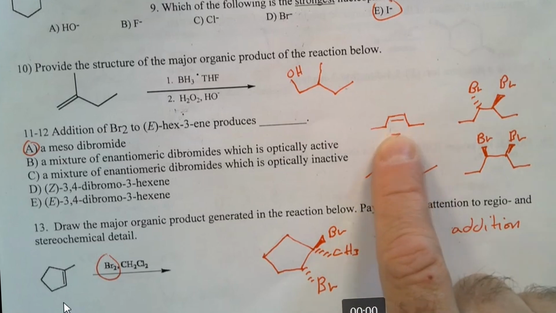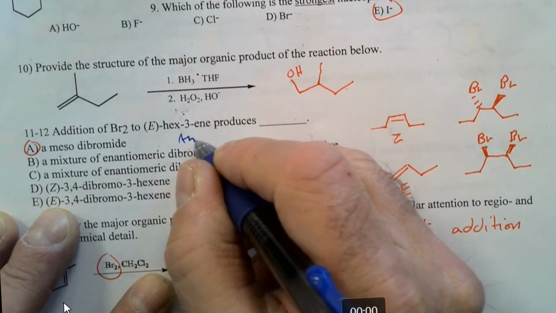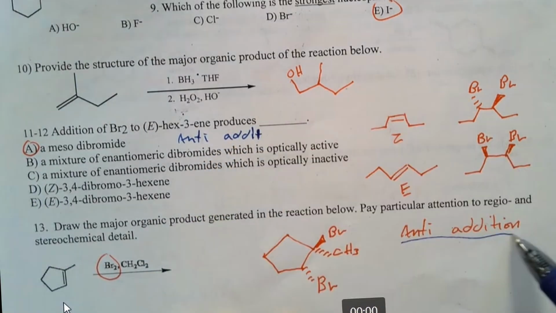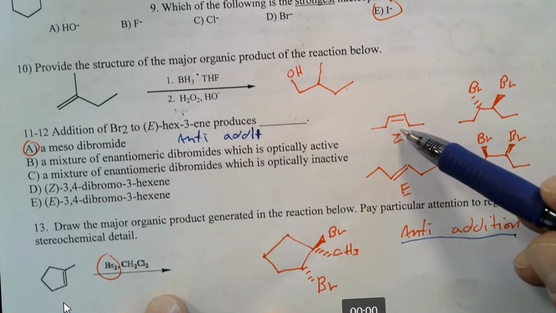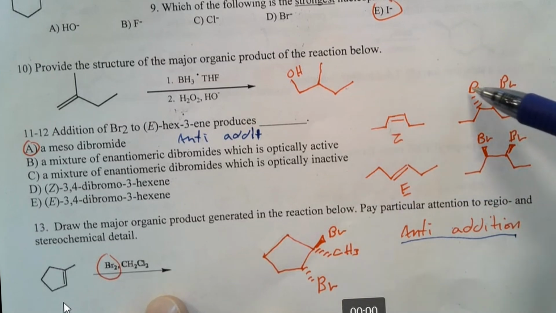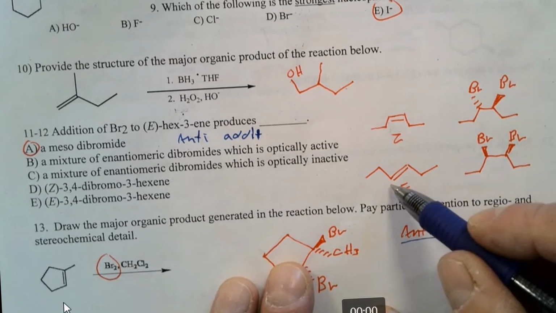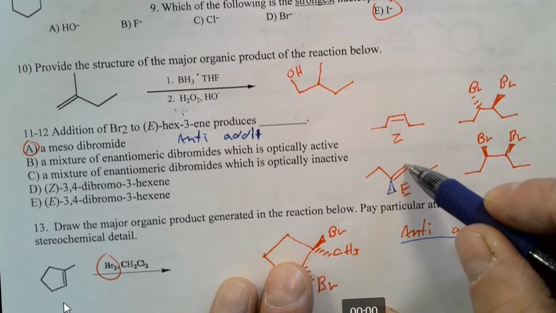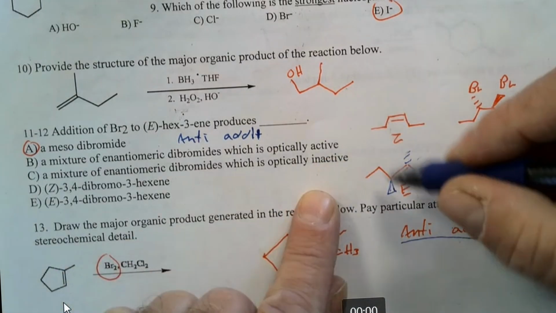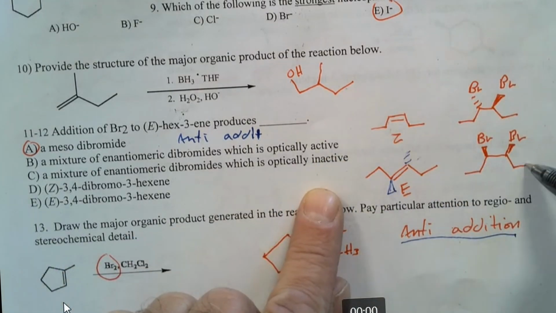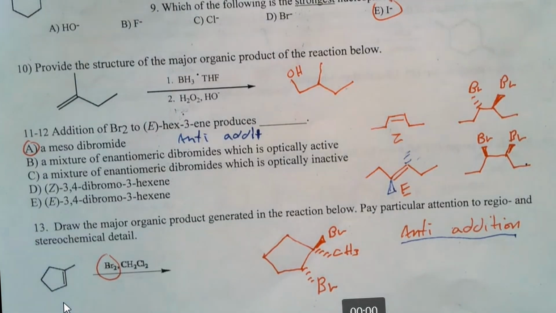And when you realize that this is an anti-addition event, this one's super easy when it's the Z isomer because there's the anti-addition, and you're already kind of in a Fischer projection, which is where all the stereochemistry is. Now this thing, we could probably imagine one being on one side, one being on the other, and then when we roll that around to get it into a Fischer type projection, we're going to see the bromines all on one side. There is a mirror plane, so this is a meso-dibromide.